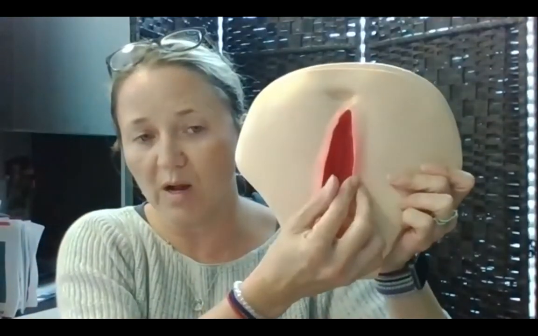Approximation. So another wound here. So here, these edges are approximated. They are touching each other and there's no gaps. If it is not approximated, think about something like this wound. This wound is not approximated, the edges aren't touching.